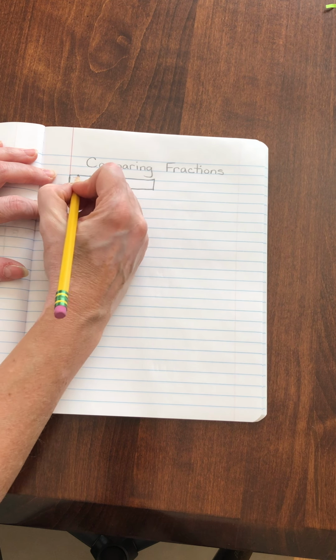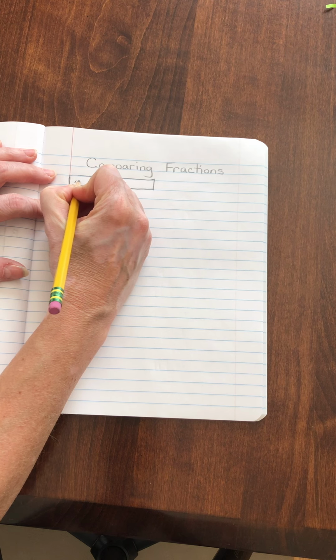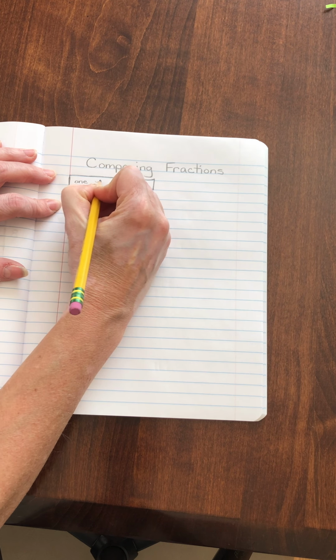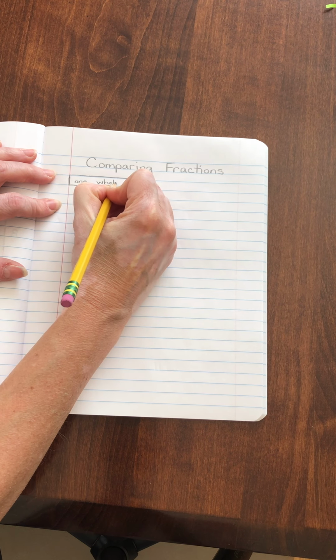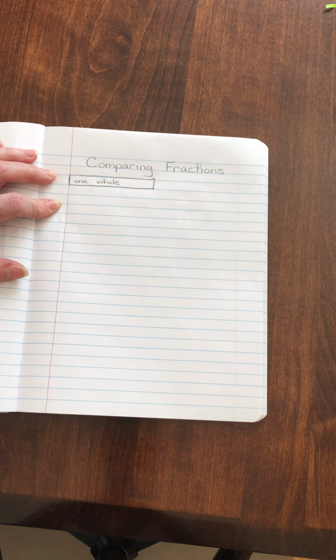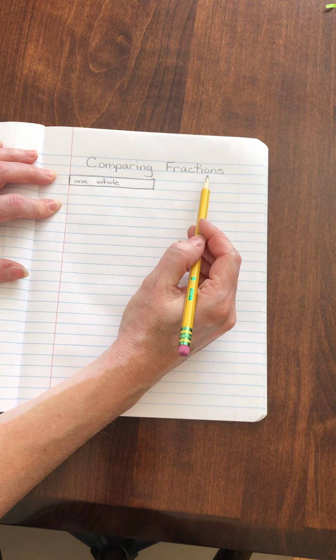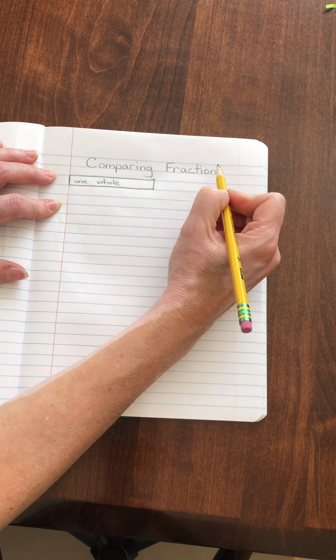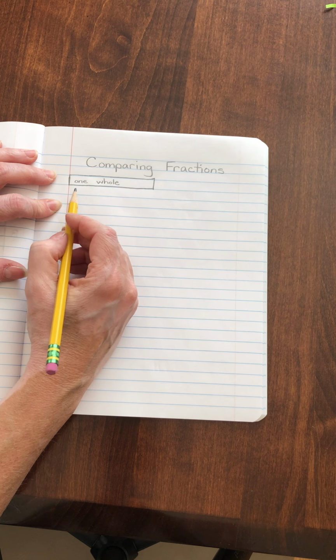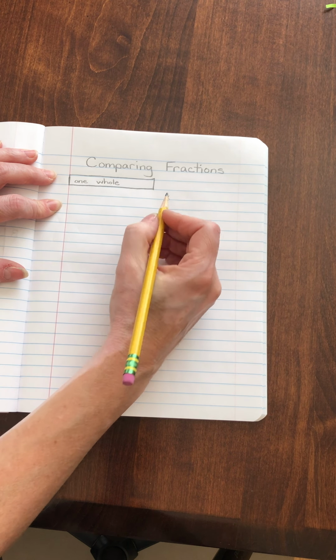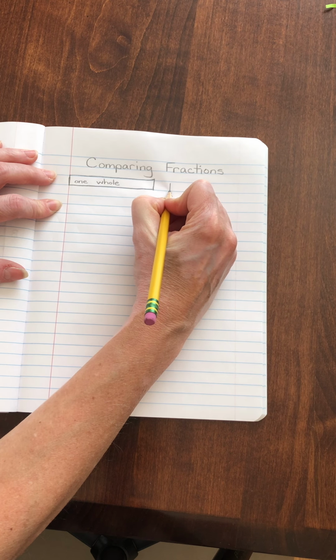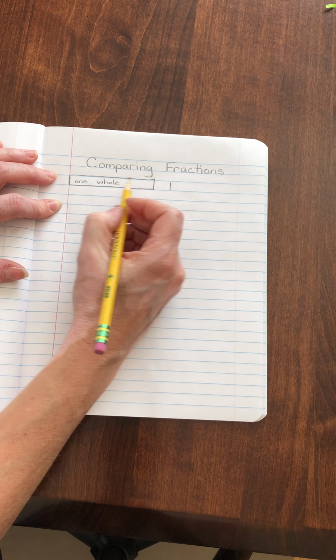In the center of that whole candy bar, I want you to write the words one whole. Yesterday, we talked about that fractions are another way of talking about parts and whole. The fractional pieces are the part of the whole thing. So once you have the words one whole written within your candy bar here, you're going to put a 1 beside it. That stands for one whole candy bar.